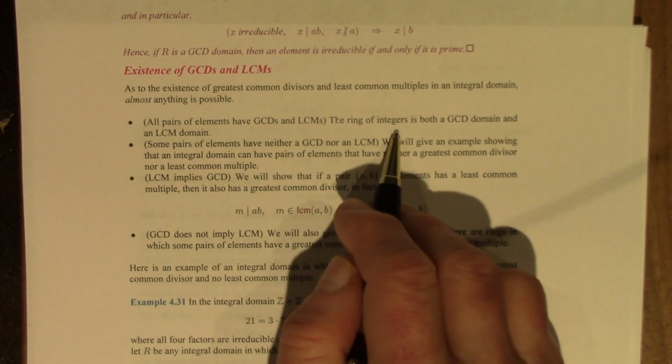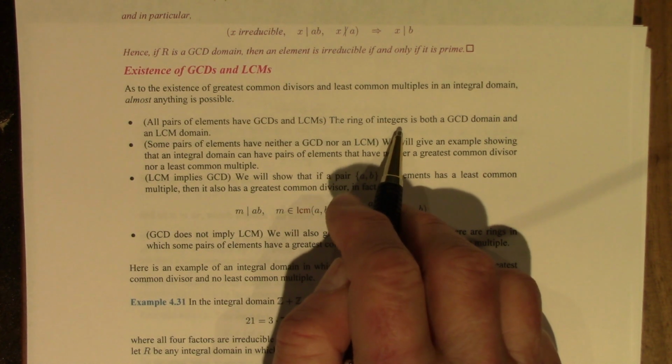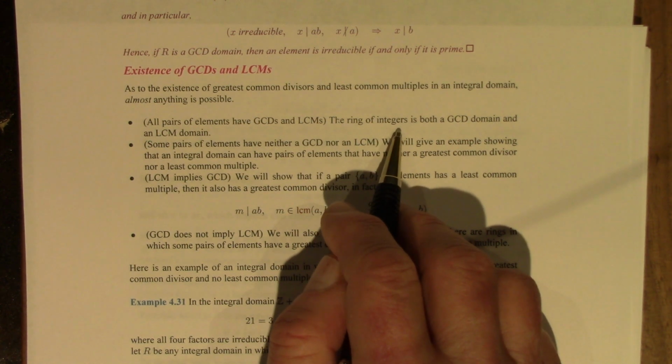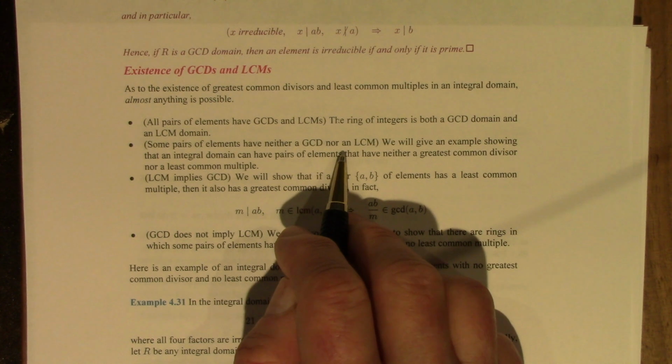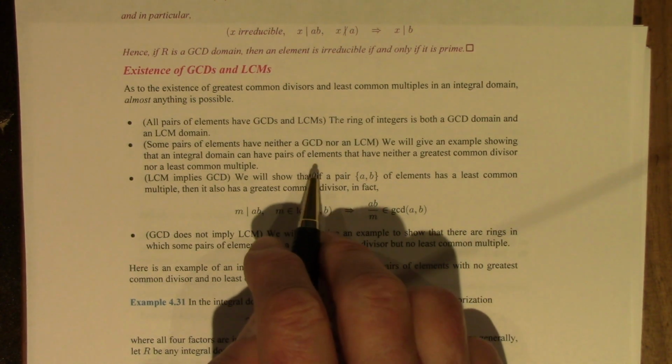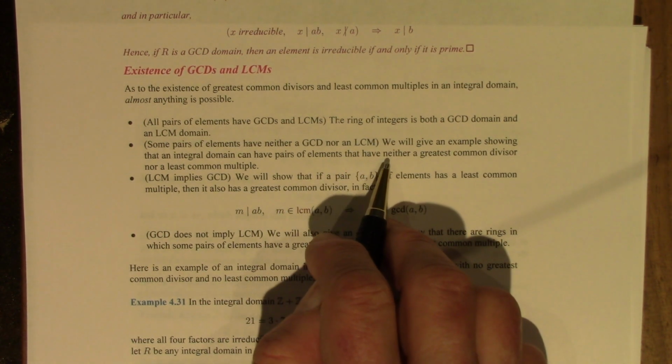The ring of integers shows that every pair of elements has both a GCD and an LCM. That's the nicest possibility. We will give an example in a few moments showing that an integral domain can have pairs of elements that have neither a GCD nor an LCM. That's the worst possible case.